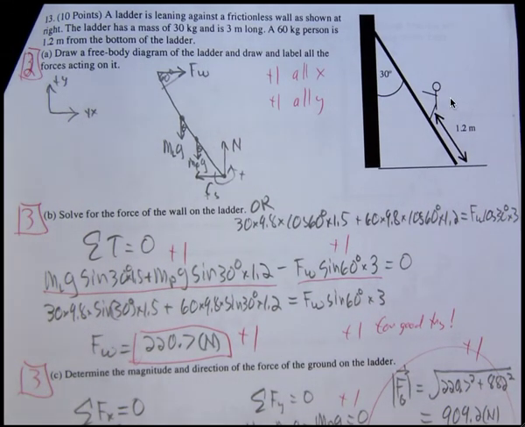And so we have a ladder leaning against a wall. We're ignoring friction on the wall here, but there's definitely friction down here. This wouldn't work. And there's a person climbing up the ladder. Their center of mass is 1.2 meters from the bottom of the ladder. And the ladder is 3 meters long, and it's a 60 kilogram person. And the ladder is at a 30-degree angle here from the vertical.